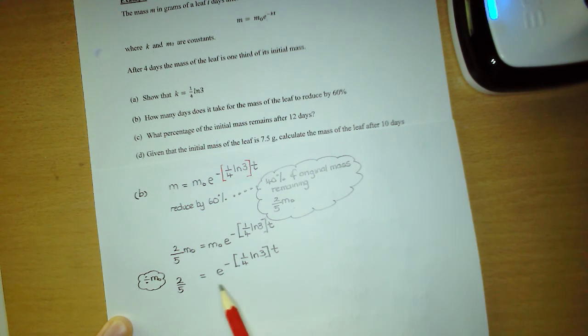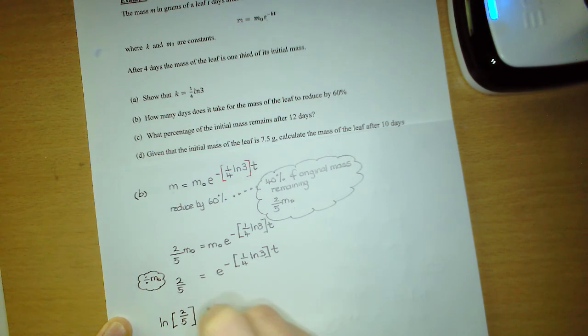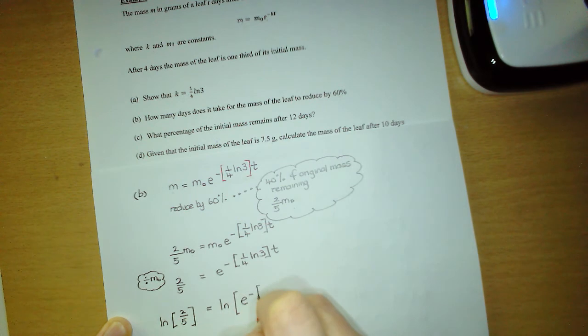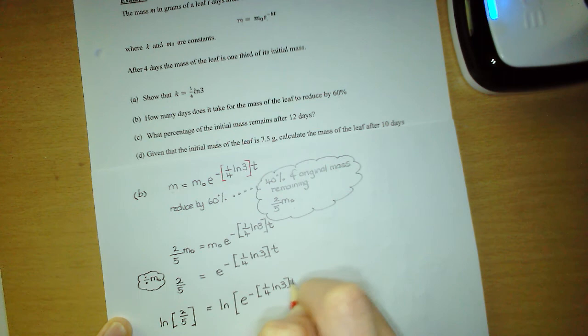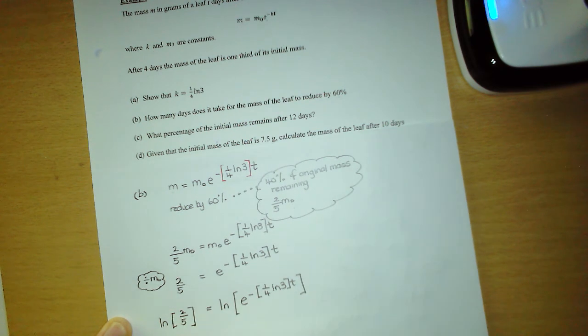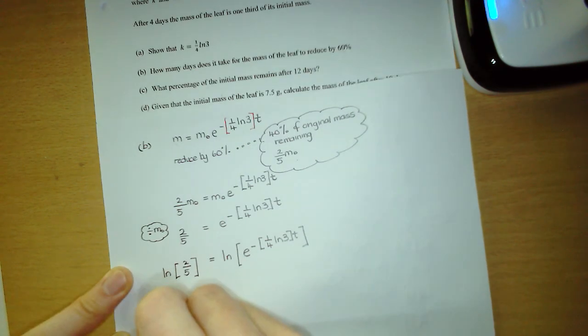It's an index equation because you've got an indice here, and the power is unknown. Remember, t is part of the power of e, so the power is unknown, it's an index equation. So what we're going to do now is take natural log of both sides. So we're going to be left with natural log of 2/5.